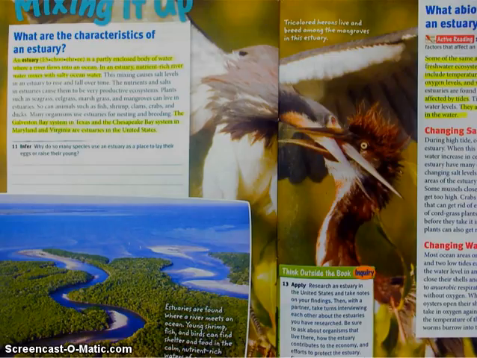The nutrients and salts in estuaries cause them to be very productive ecosystems. There's a lot of biodiversity again. Plants such as seagrass, eelgrass, marsh grass, and mangroves can live in estuaries. So can animals such as certain fish, shrimp, clams, crabs, and ducks. Many organisms use estuaries for nesting and breeding.